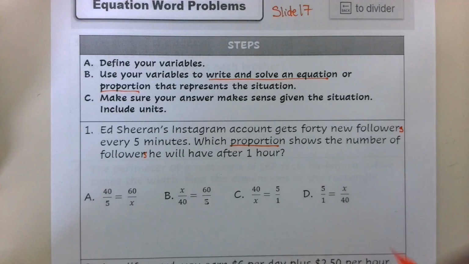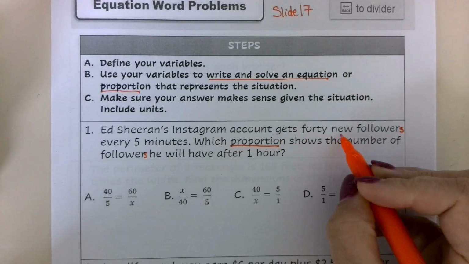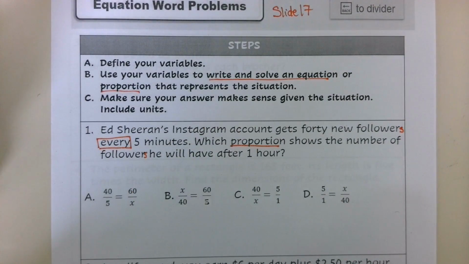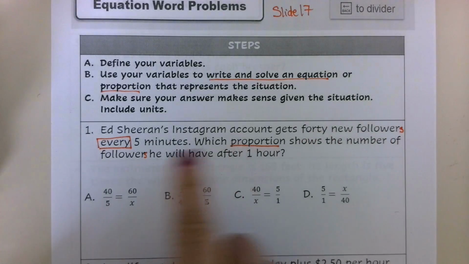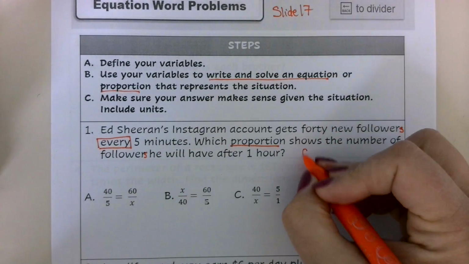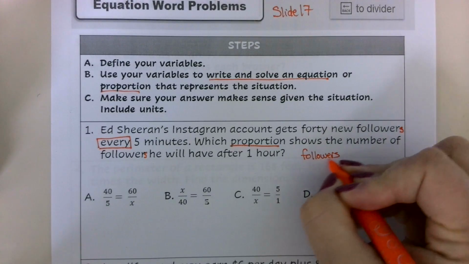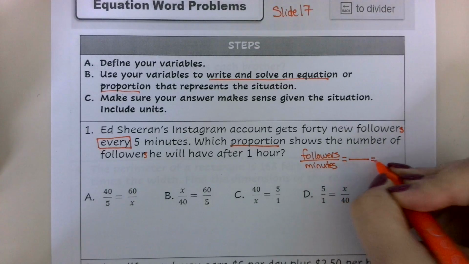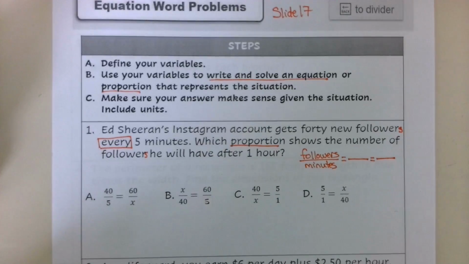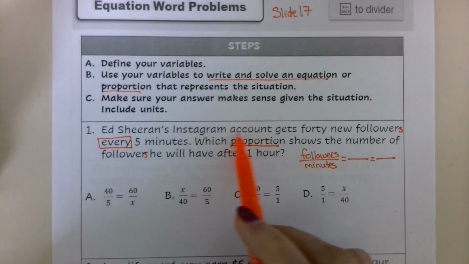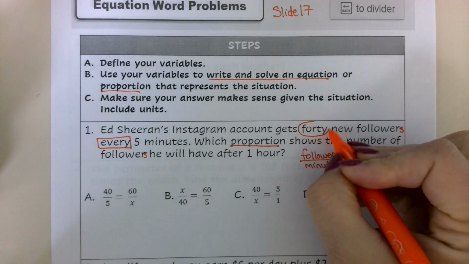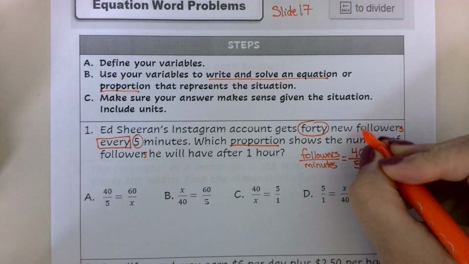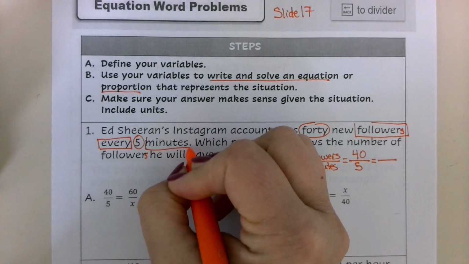So I always start with the words of my proportion. The account gets 40 new followers every 5 minutes. That's going to give me my units. Followers every minutes. So I'm going to write the words out. Followers, minutes. All right. Now set up my proportions with the numbers. His account gets 40 new followers every 5 minutes. I'm just going to box followers and minutes because those were my units.